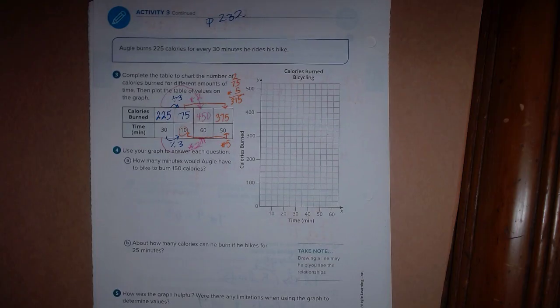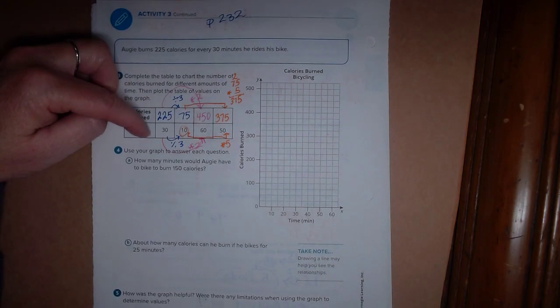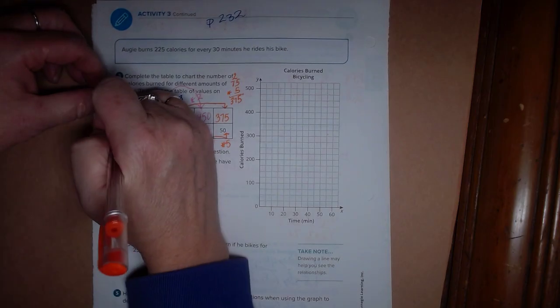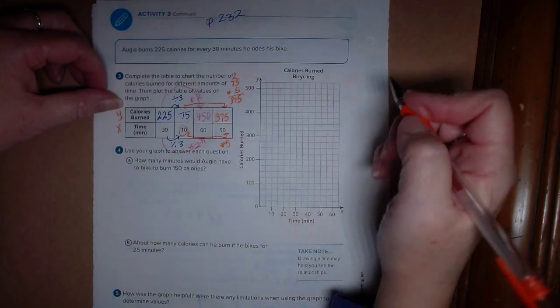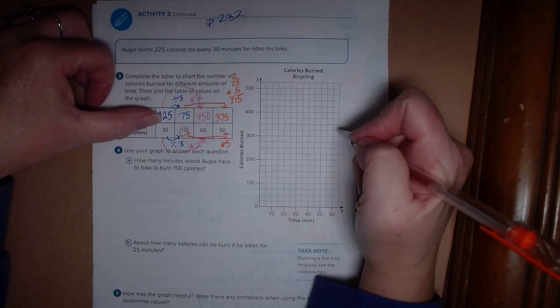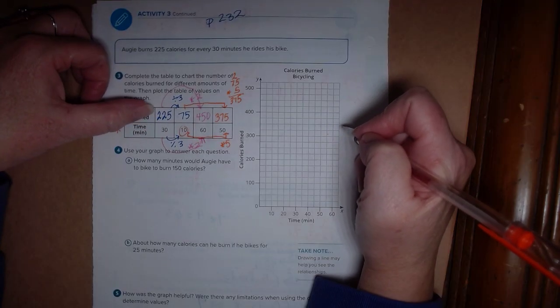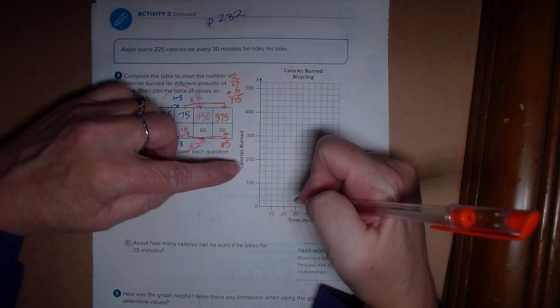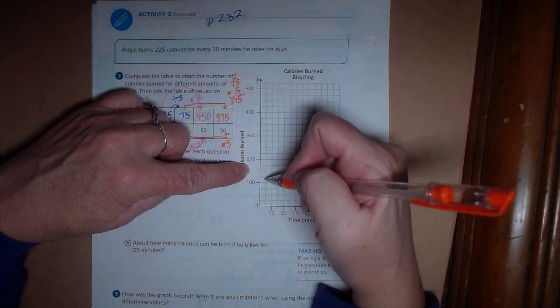And now we're supposed to graph it. Calories burned is 225. The time in minutes is 30. Okay, so this is our y here, and this is our x. So our ordered pair then for this one is 30, 225. So go over to 30. Where's 225? How's this broken up?